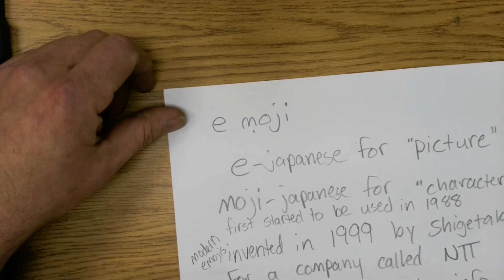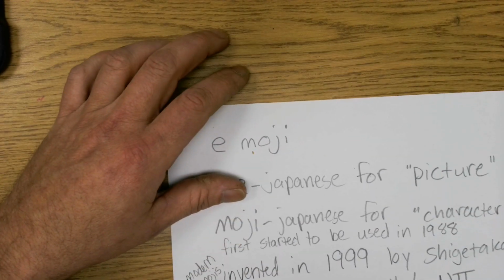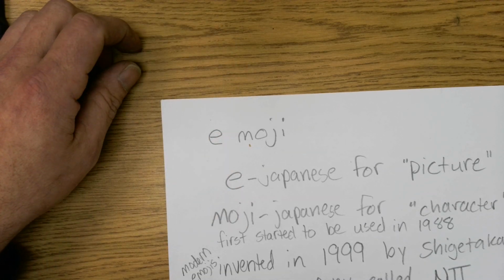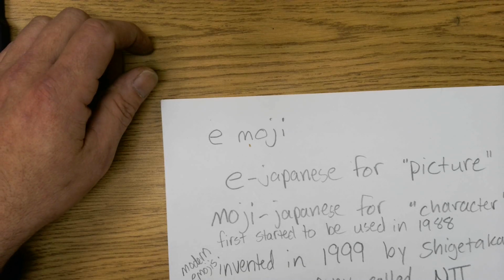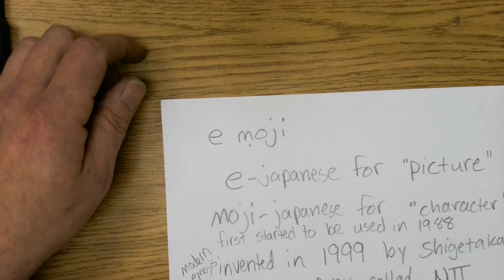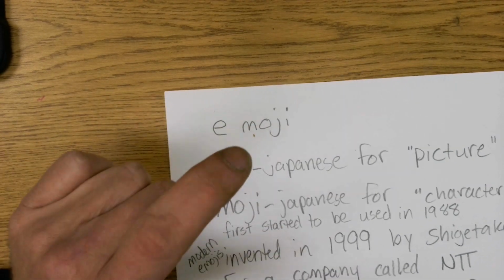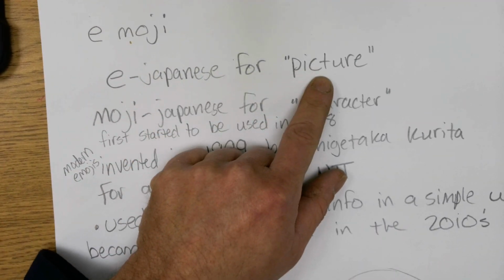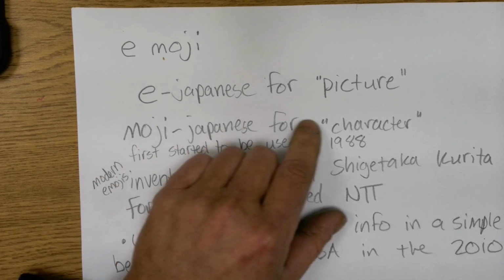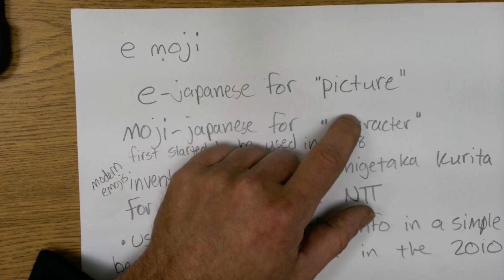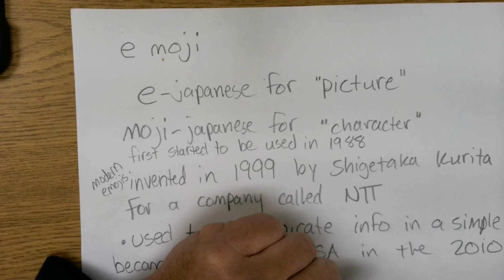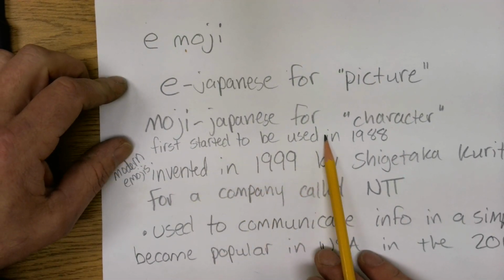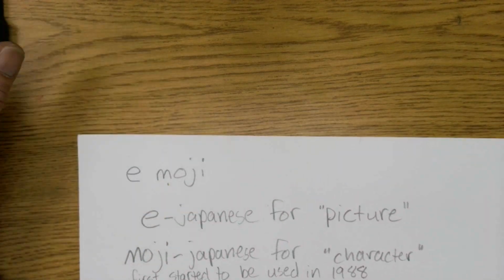Okay, kids, so today you're going to start drawing your emojis, and I just wanted to share a little bit of information about emojis because they're a huge part of our everyday lives, whether it's on our computers, our phones, whatever. Emoji is a Japanese word, and the E stands for picture. Moji stands for character, so it's a picture character. That should make sense to you. They were first developed in 1988.